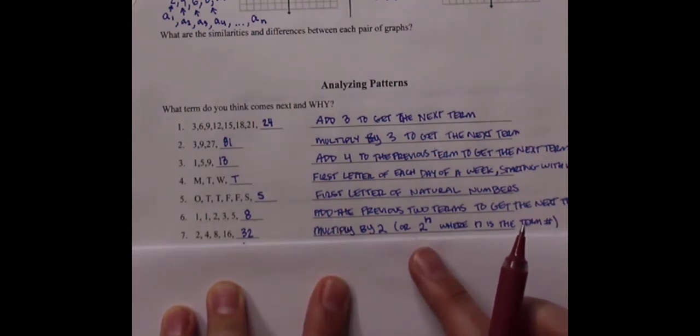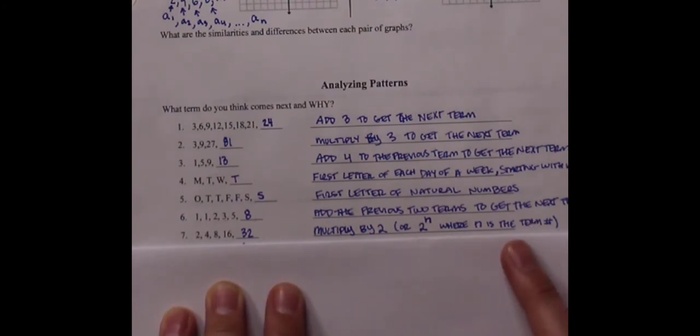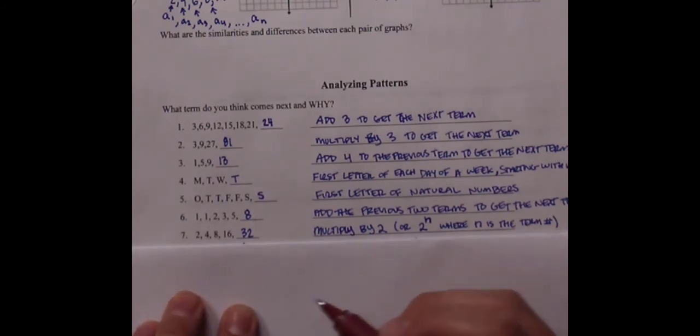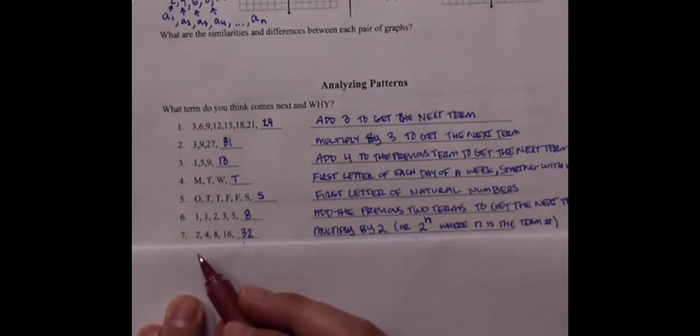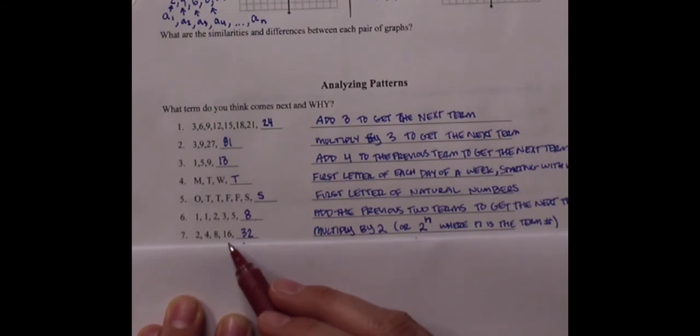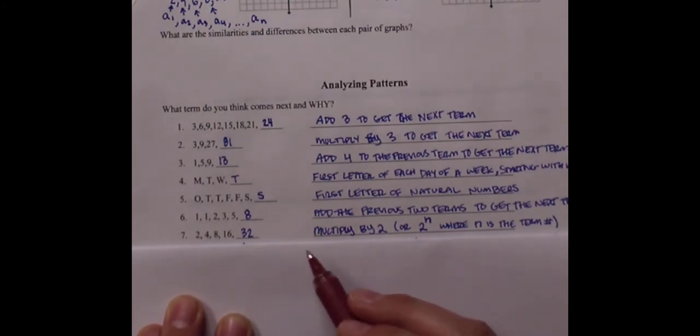This is actually powers of 2, where n is the term number. Your very first term, n is 1, and 2 to the 1 power is 2. Second term, n is 2, so 2 to the second power is 4. Third term, 2 to the third power is 8. 2 to the fourth power is 16. 2 to the fifth power is 32. So that's another way to identify this sequence.